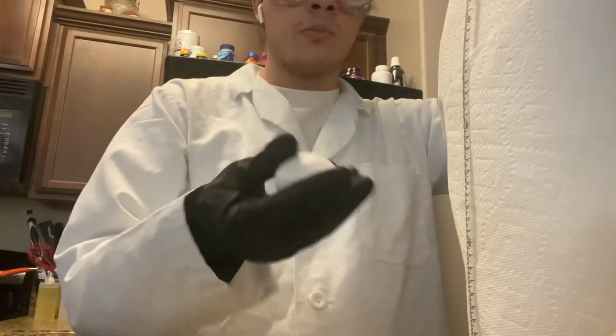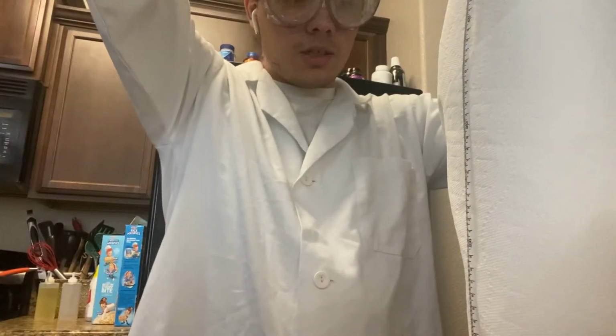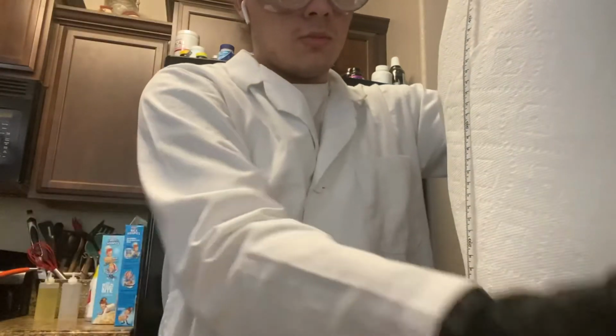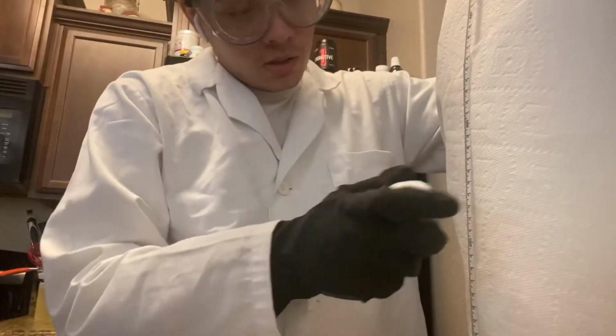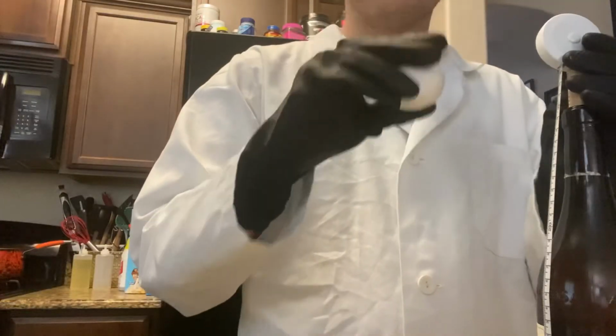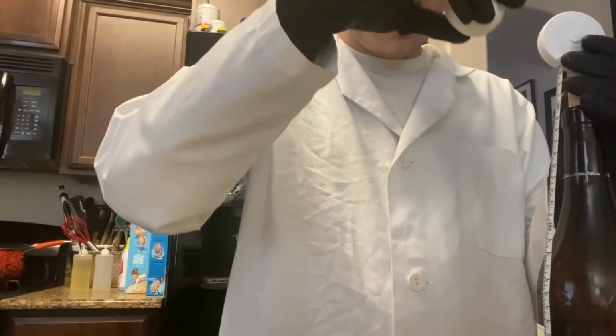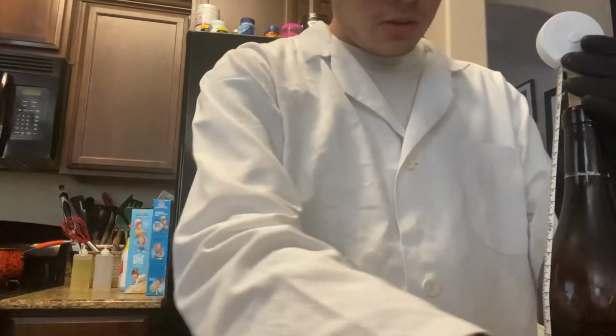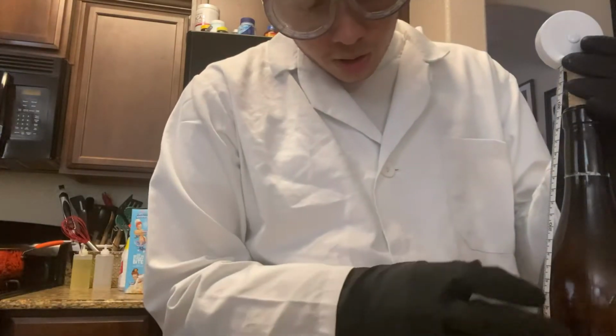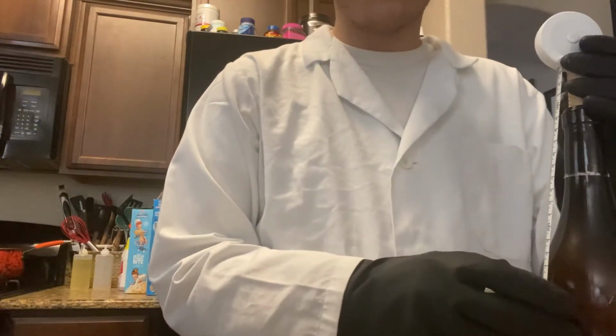23. This is at 56 centimeters. Registered at about 23 again. 22. 33. This is at 33 centimeters. It registered at about 15 centimeters.